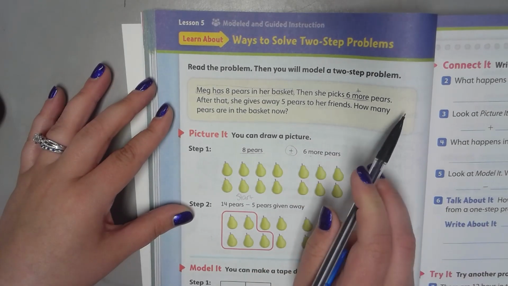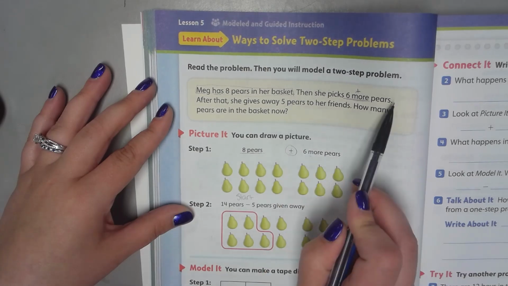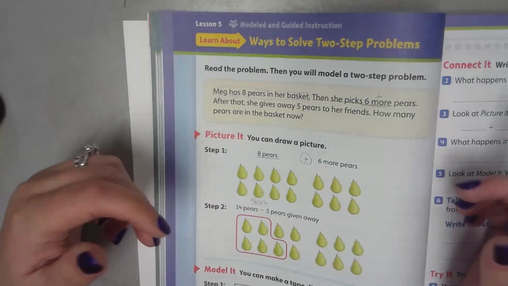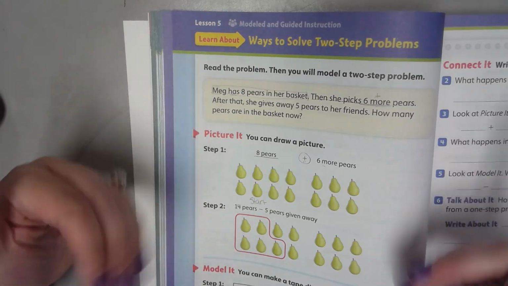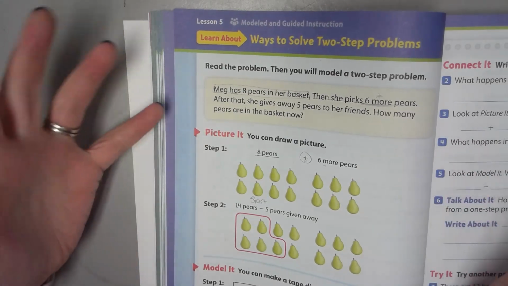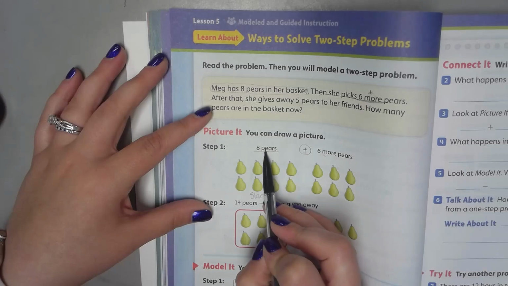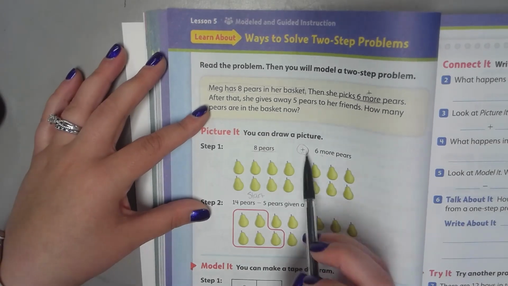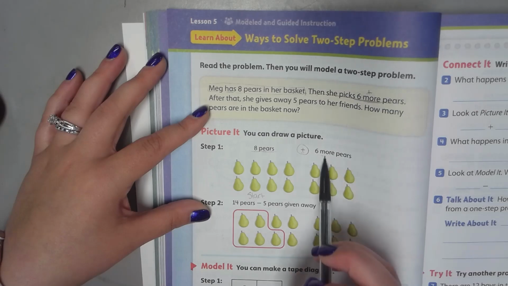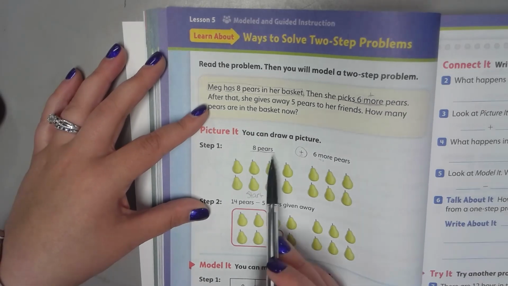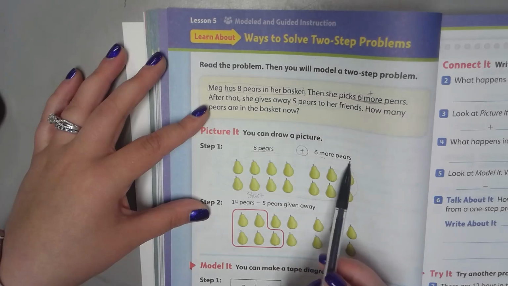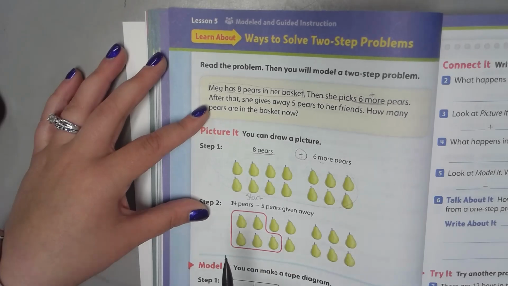So then she picks 6 more pears. That's sentence number 2, capital to a period. Sentence number 2 is she's getting more. So when we add, we get a big number because we're getting more. More means big, big, big. So 8 pears is what she started with. And she got more pears, so plus 6 more pears. So they drew 6 pears. So here's our model, here's our picture, and here's our equation, 8 plus 6.